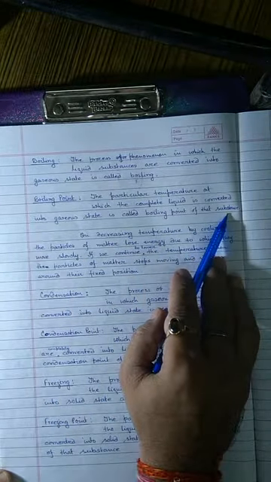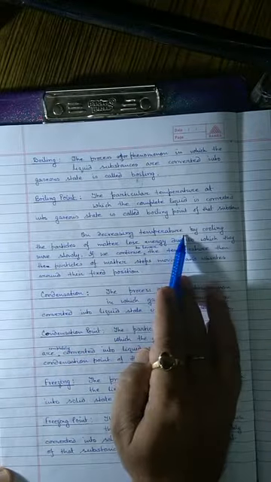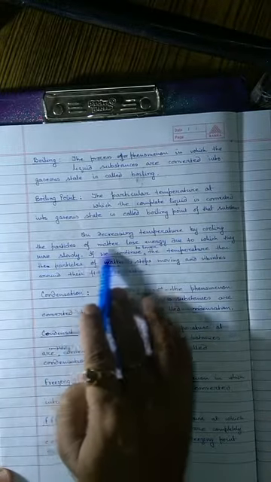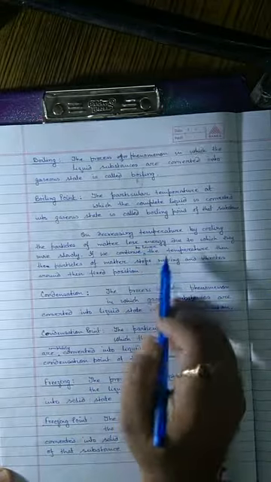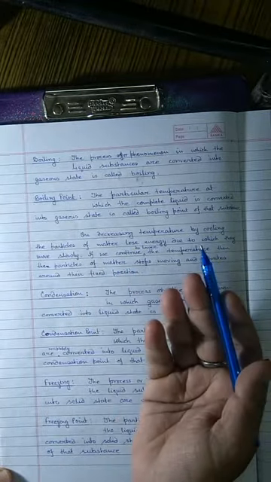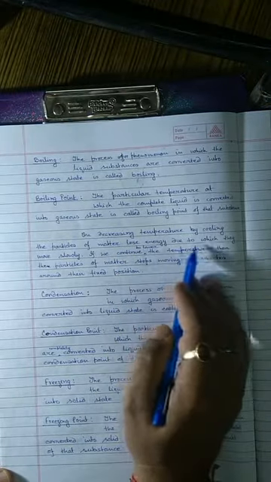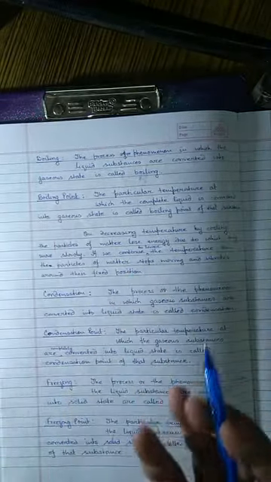Same thing, on decreasing temperature, by cooling, the particles of matter lose energy, due to which they move slowly. When we take out the heat energy from the substance, the kinetic energy decreases.